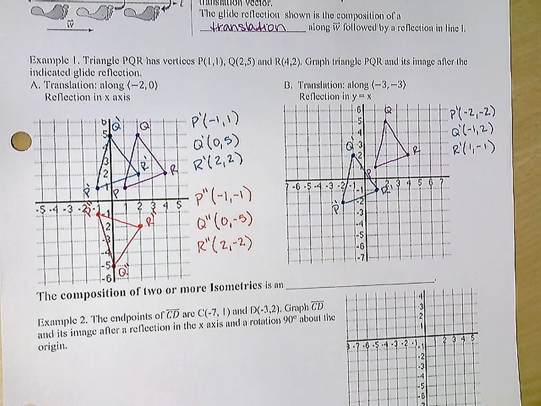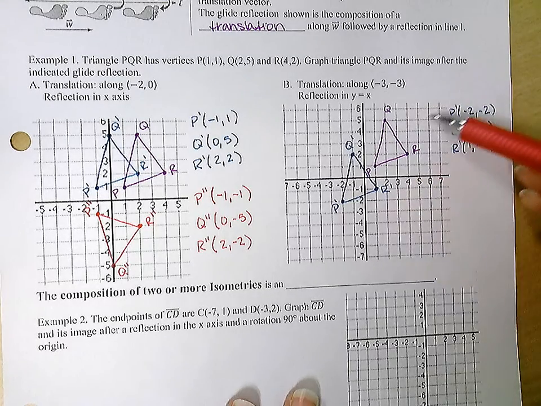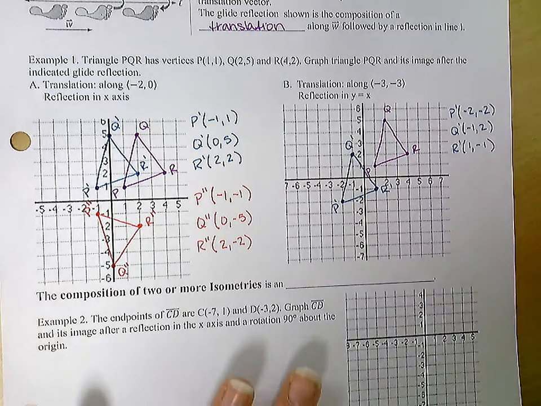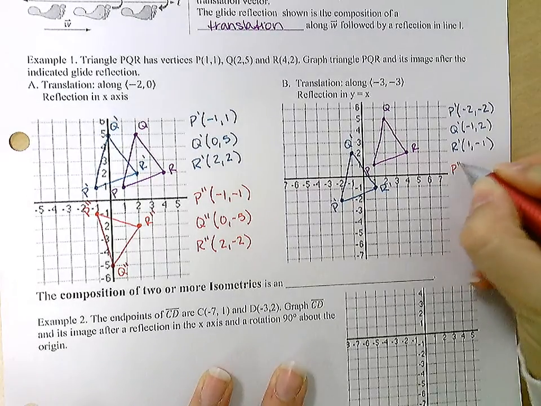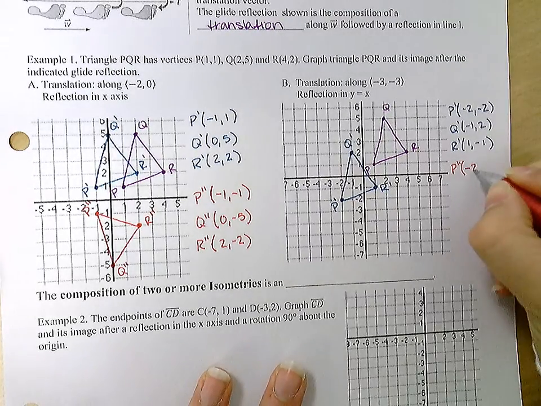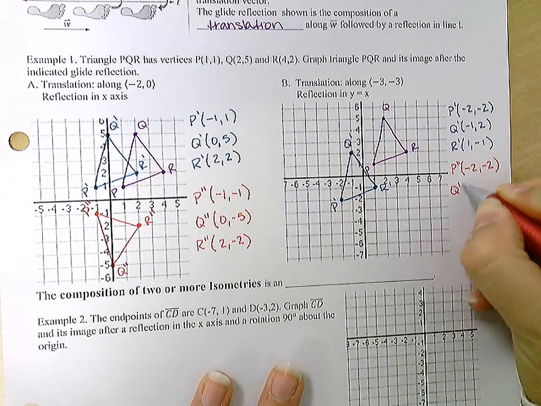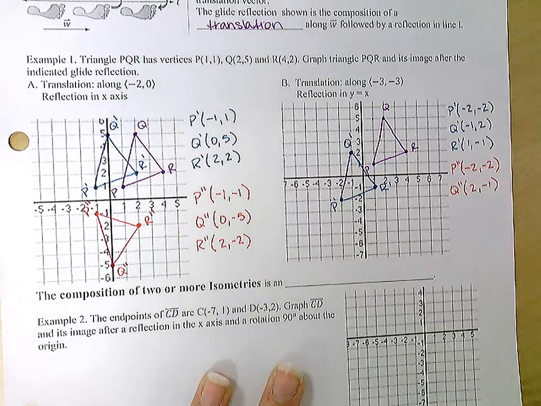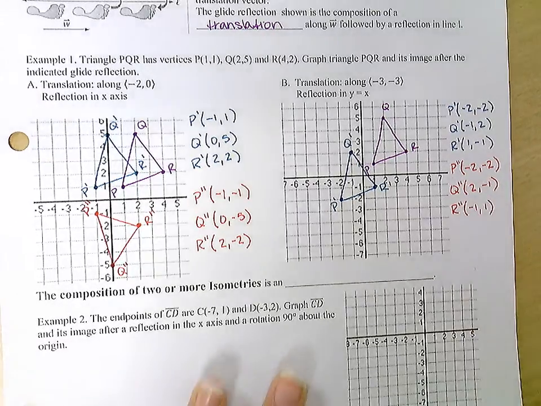Okay, so next what I want to do is a reflection in the y equals x line. That's that diagonal line with a slope of 1. To reflect in that line, all you have to do is switch your x and y values. To get P double prime, I switch x and y in P prime, so I'll still end up with -2, -2. For Q double prime, switching x and y, I end up with 2, -1. And R double prime, I'd end up with -1, 1.